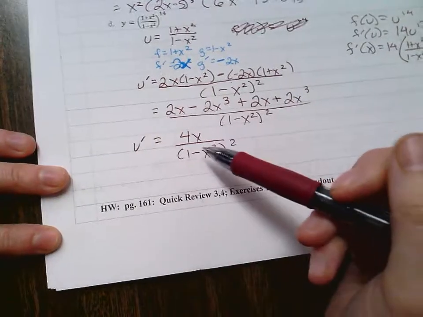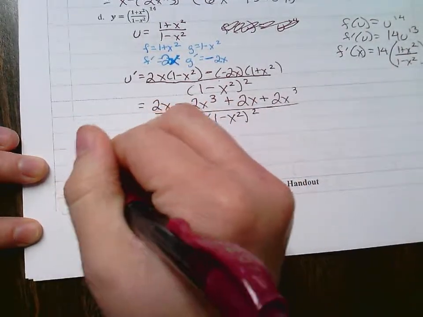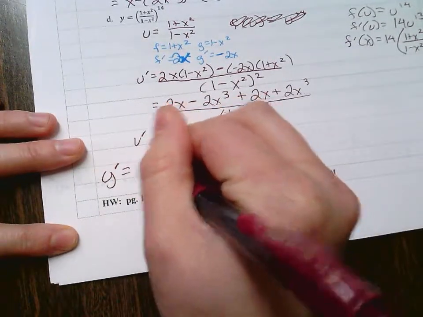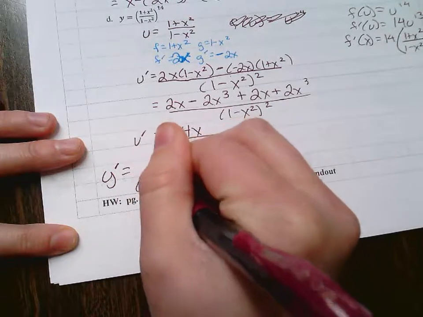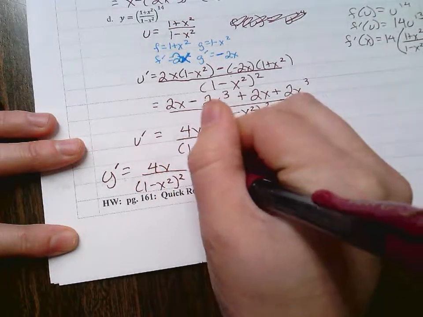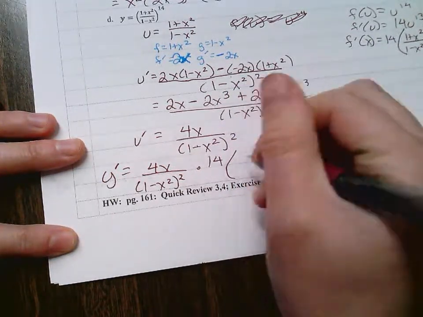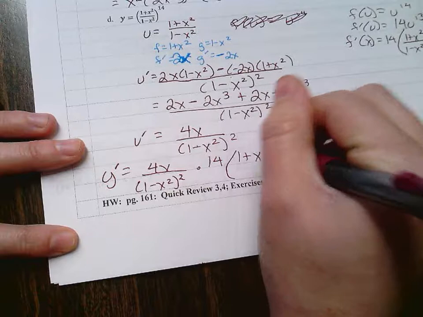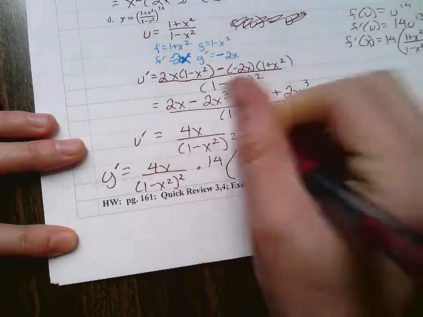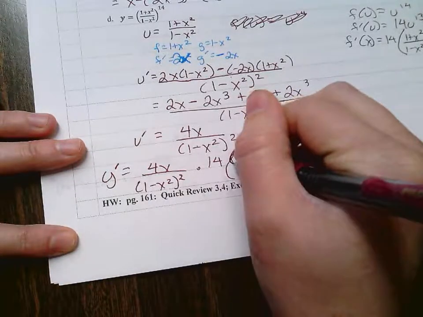So now I'm going to do u prime times that. So y prime, the big derivative, is going to be 4x over (1 minus x squared) squared times 14 times (1 plus x squared). So I'm going to do it like this because you're going to see something happening.